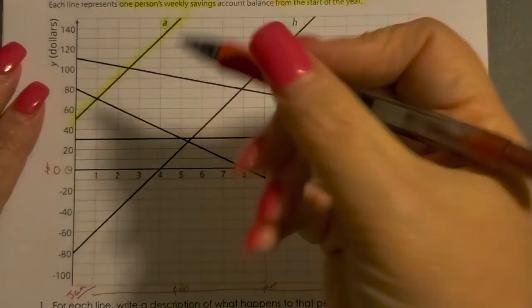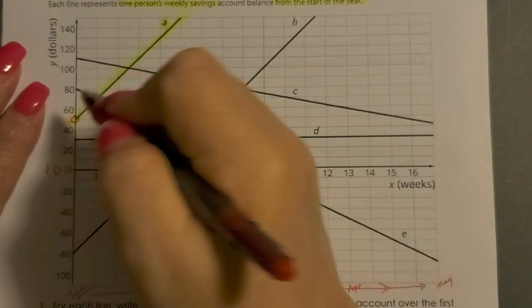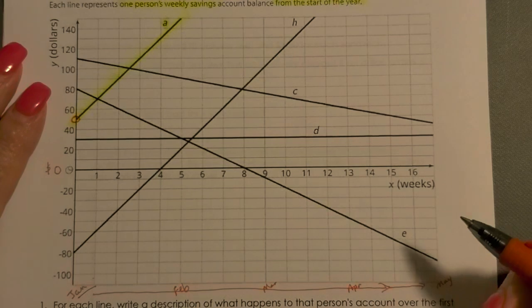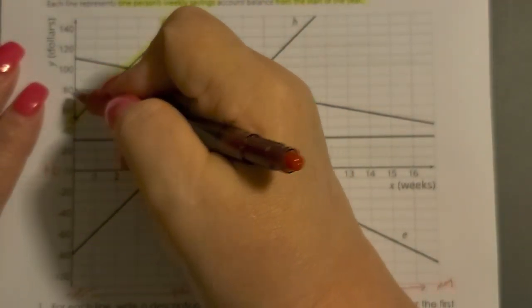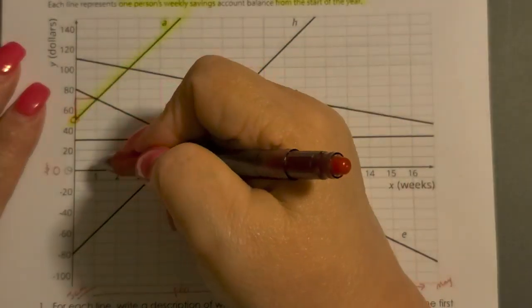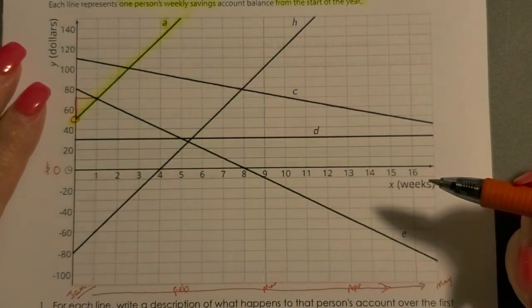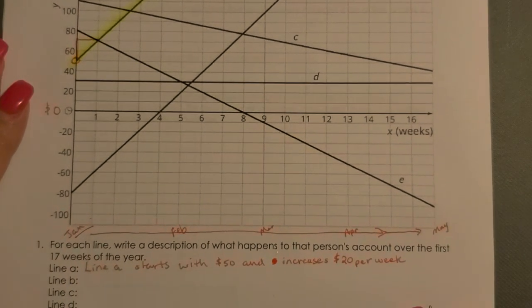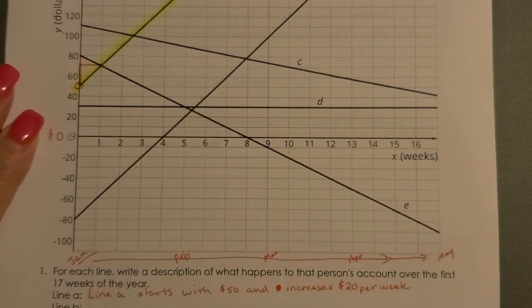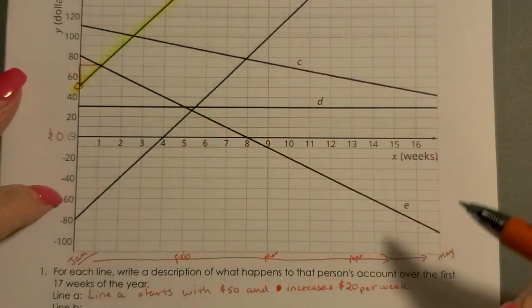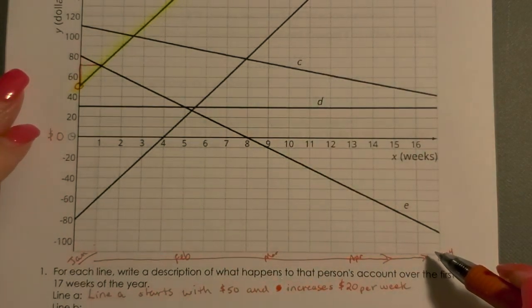If you look at line A, it starts at $50 and then increases $20 for each week. So it has a slope of $20. So I write that: Line A starts with $50 and increases $20 per week. Line B starts, where is line B?